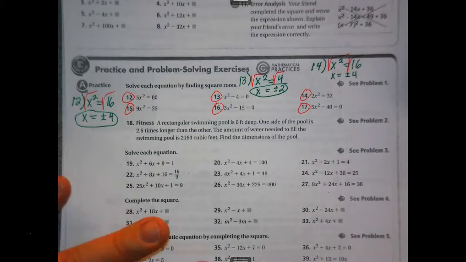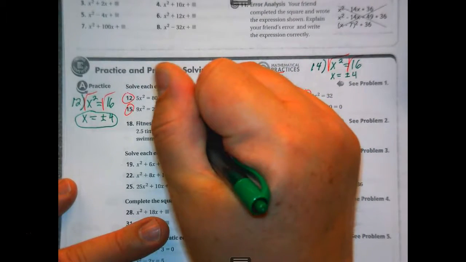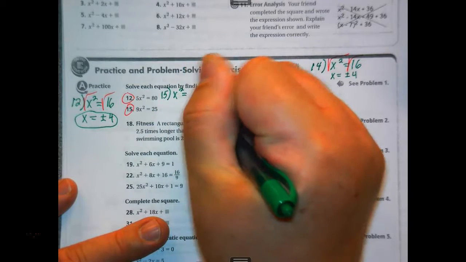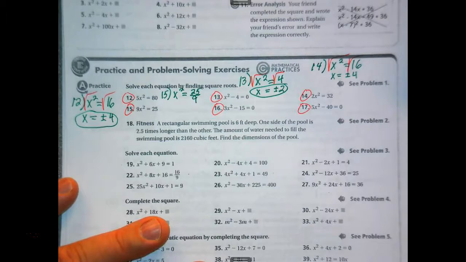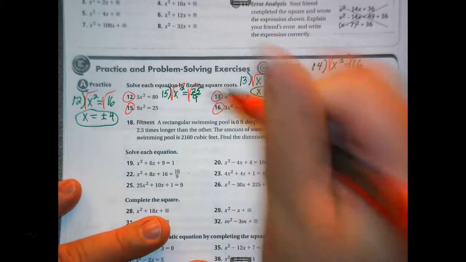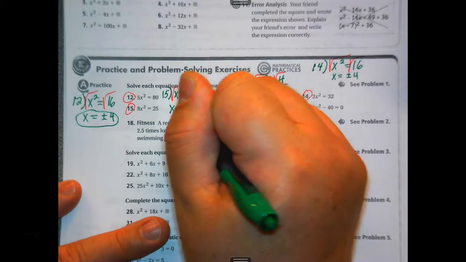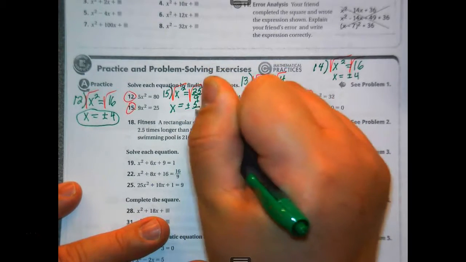And 15. Going to divide both sides by 9. So x squared is going to equal 25 ninths. Going to square root both sides. What's the square root of 25? Plus or minus 5. What's the square root of 9?